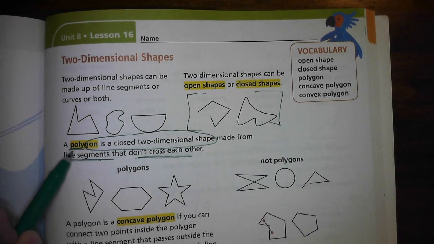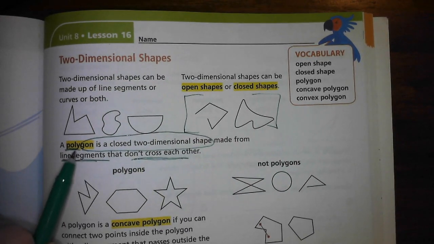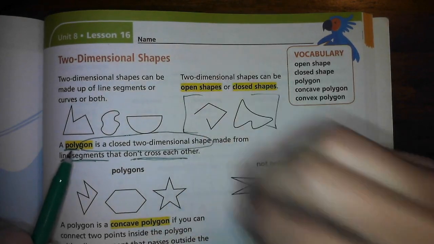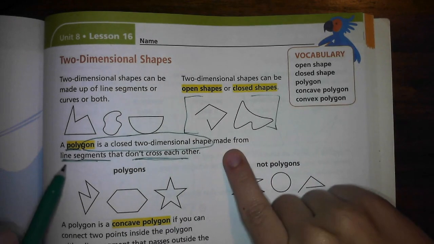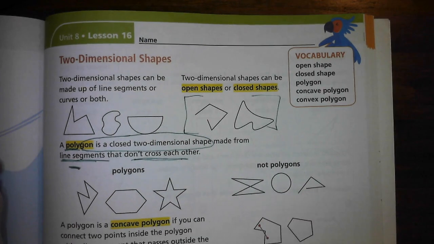So one more time. Polygon, poly means many. A polygon is closed, so it can't look like that. It's got to be closed. Two-dimensional shape, so you can't pick it up. Made from line segments, which means straight lines, and the lines cannot cross over each other.